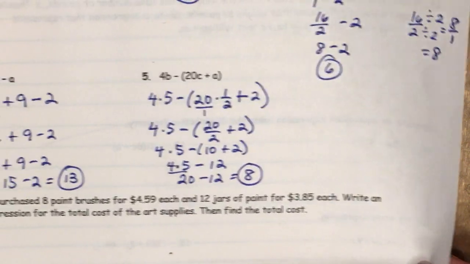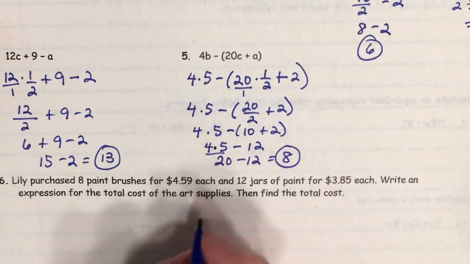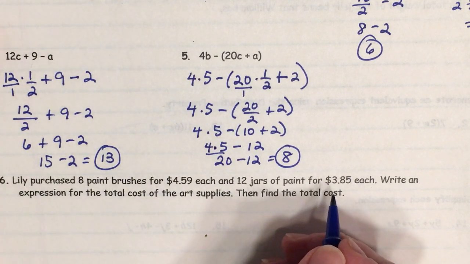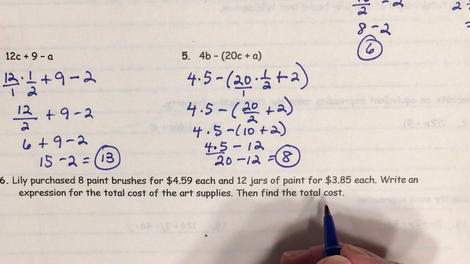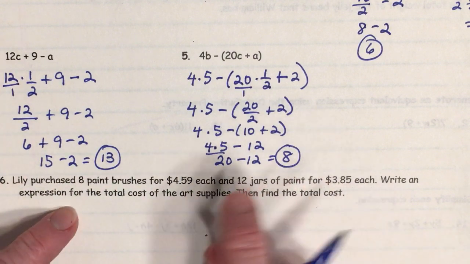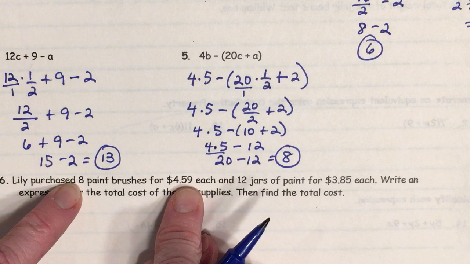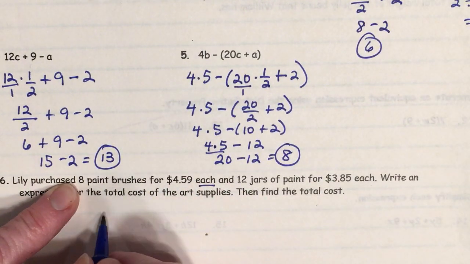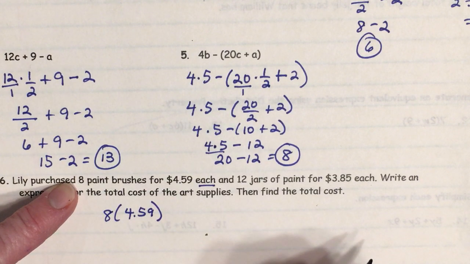Number 6, it says Lily purchased 8 paintbrushes for $4.59 each and 12 jars of paint for $3.85 each. Write an expression for the total cost of the art supplies. Then find the total cost. All right, so I'm trying to figure out the cost of just the paintbrushes. Then if I'm buying 8 of them and they're each $4.59, that means I'm going to have to multiply 8 times $4.59 to get the paintbrushes.